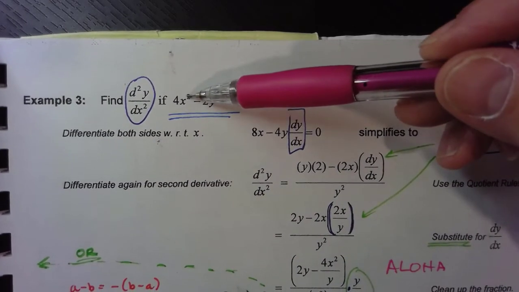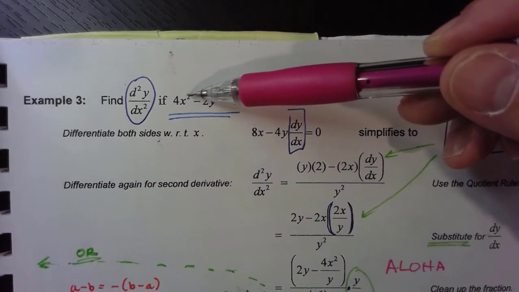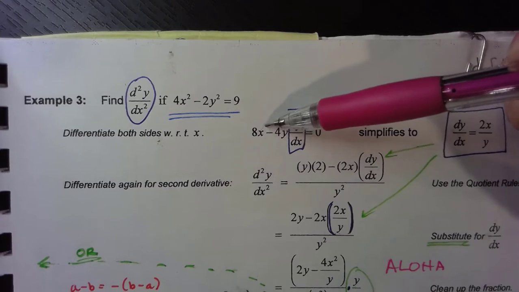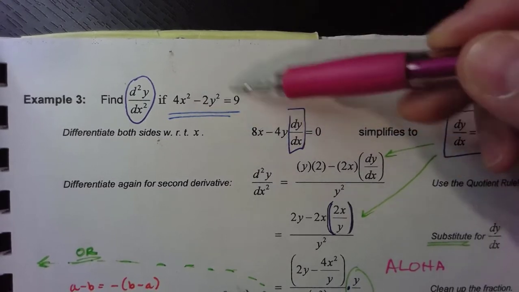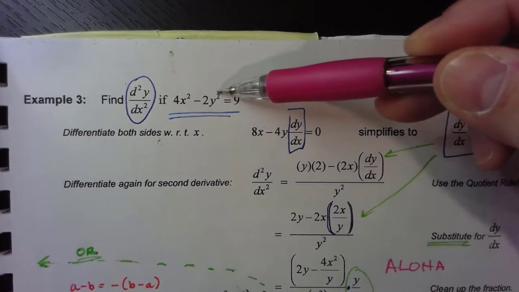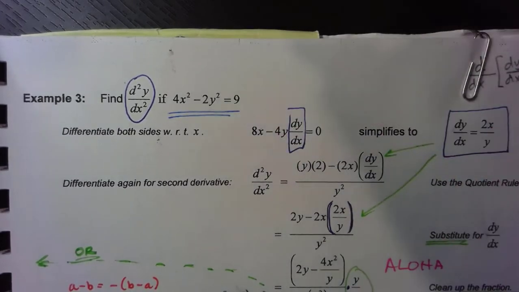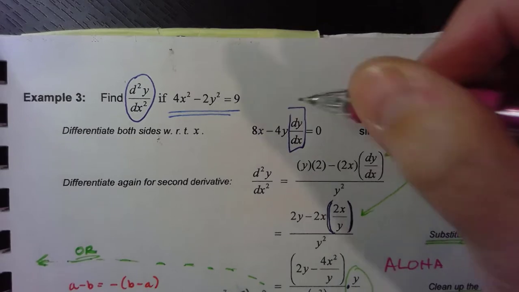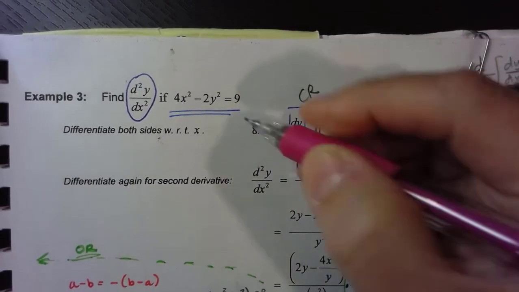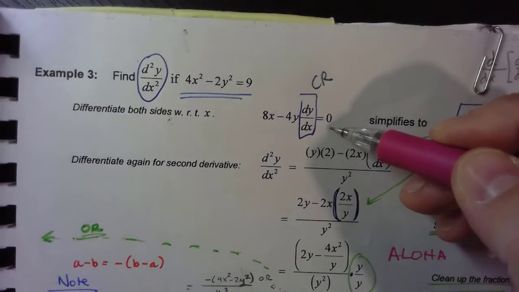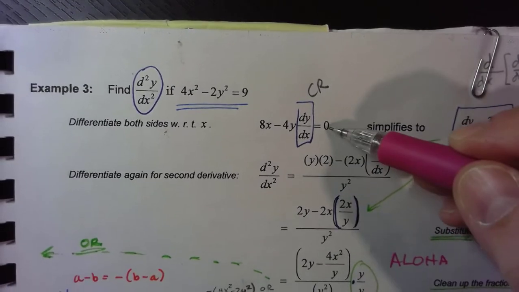So an x term, the derivative of it is going to be 8x. You don't need to write dx. Minus, but what about this term? 2 times 2 is 4, y to the first power, times dy/dx, the chain rule step, equals the derivative of 9, which is 0.